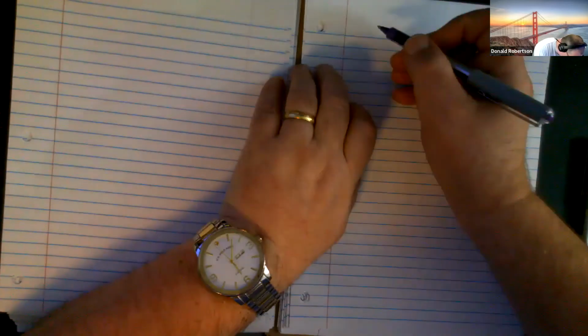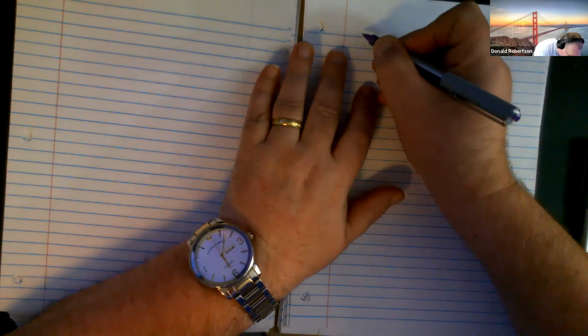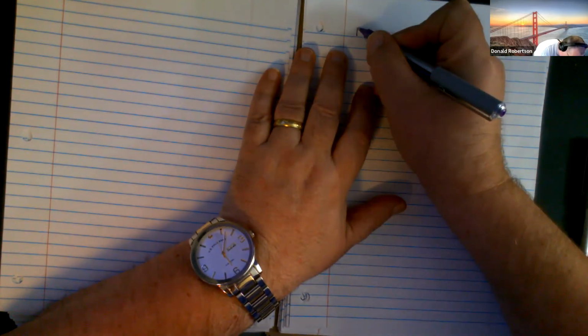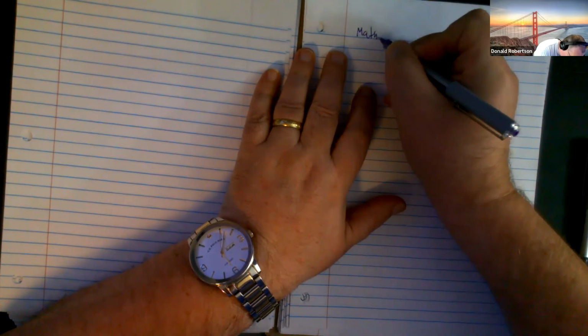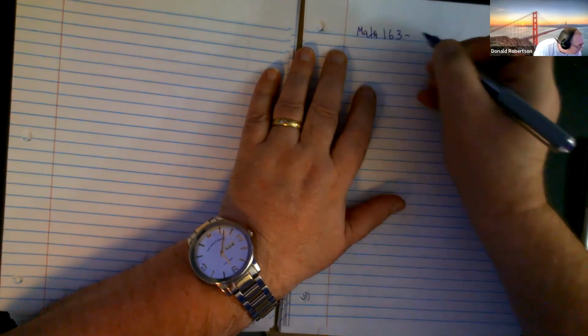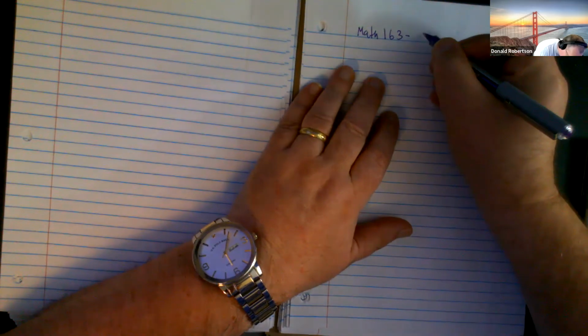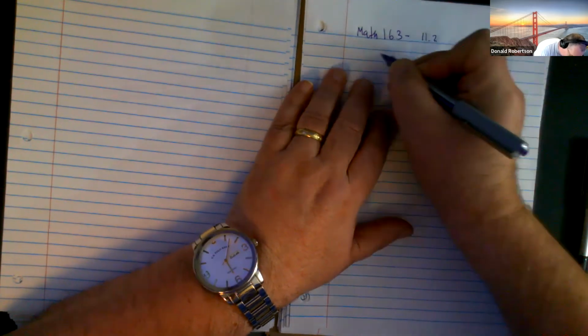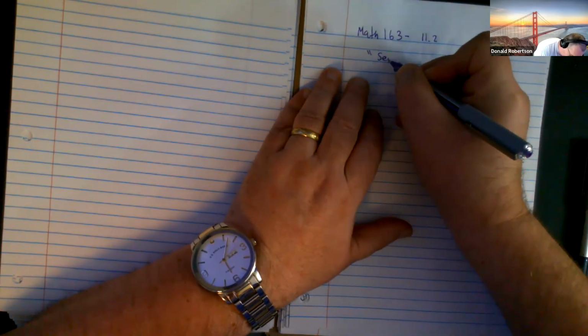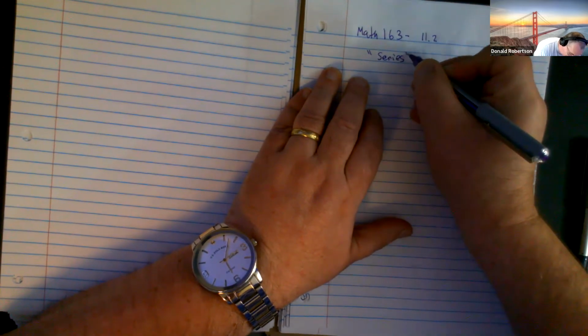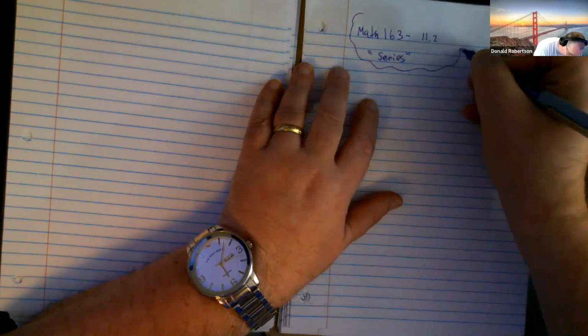Kind of giving you an intro today. Try and get as much done as I can, but there's an awful lot in this section. This is section 11.2, and we're going to be dealing with the introduction, at least, to things that are called series.